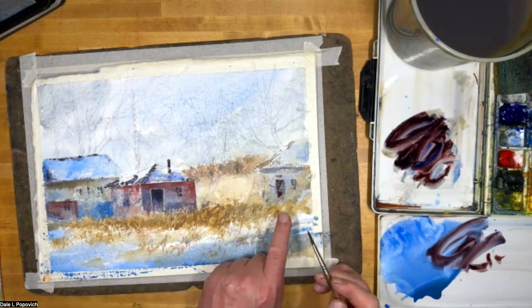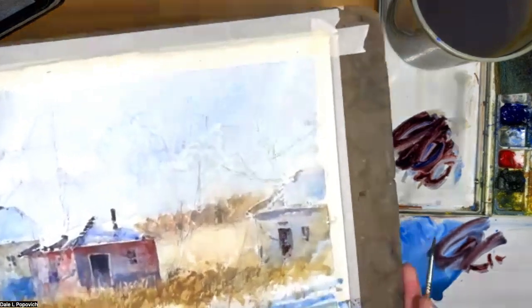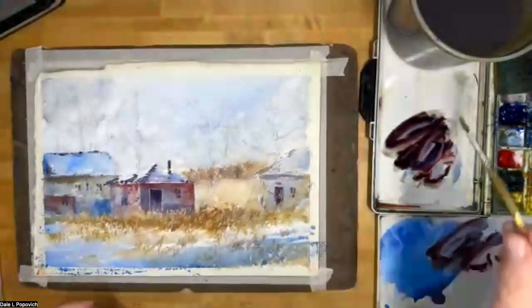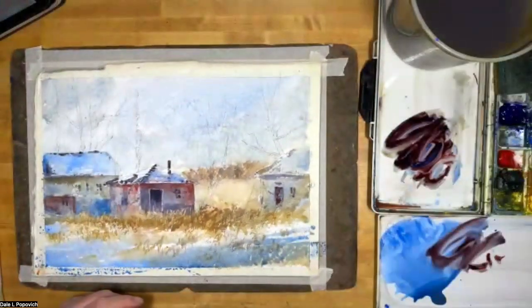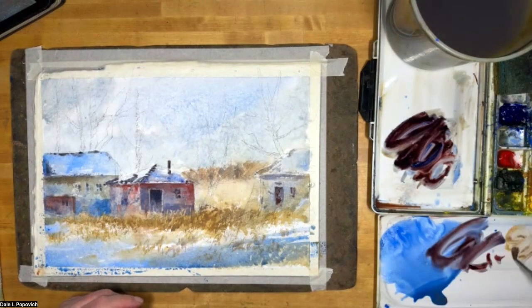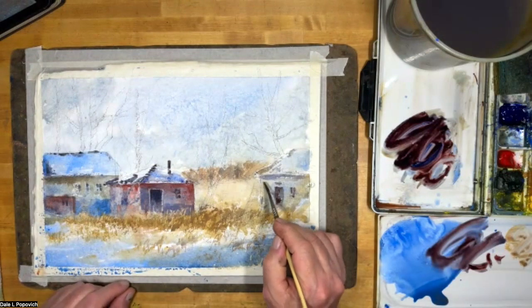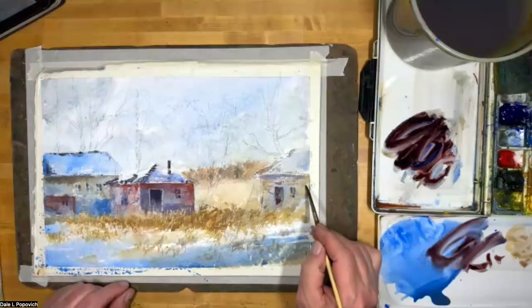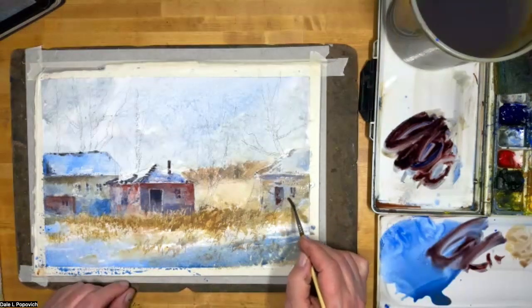And I'll bring this up closer. I'm not making the whole thing with value in here. I'm making kind of some passages showing the original wash and so forth. Then I'm going to take the raw sienna very lightly with whatever I had in my brush, and I'm going to warm that up just a slight bit, showing the clapboards on the side of the building.